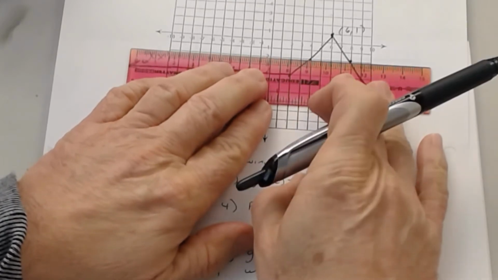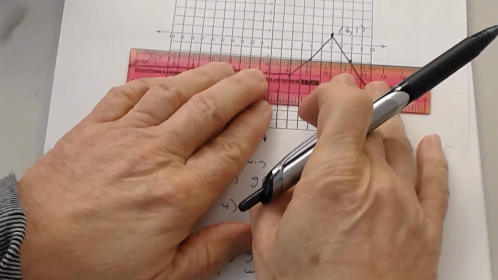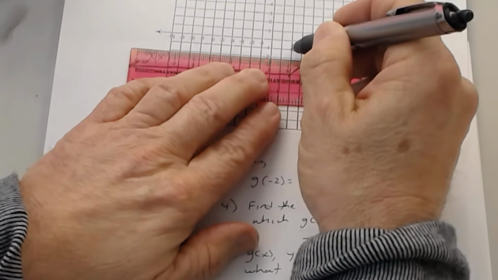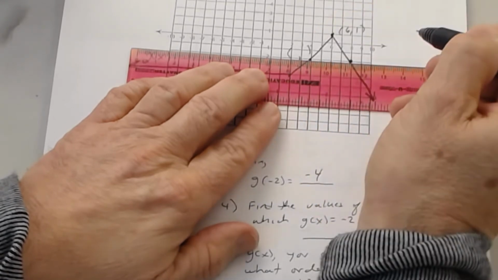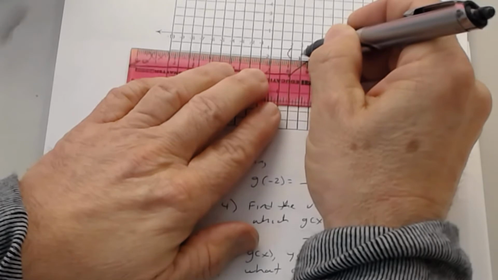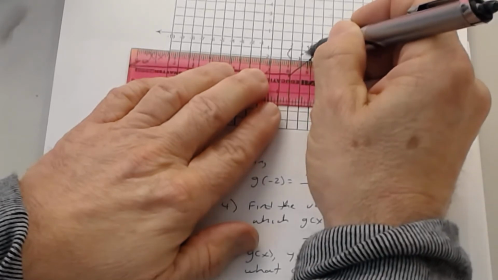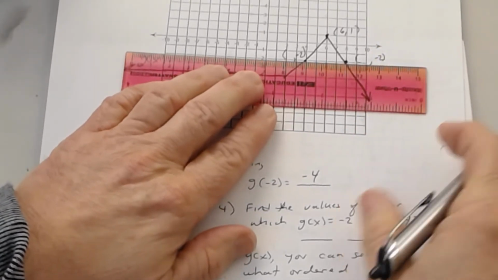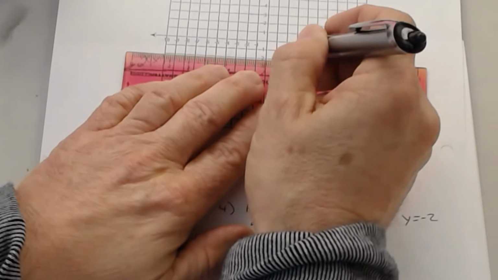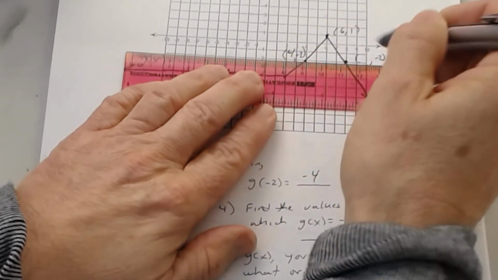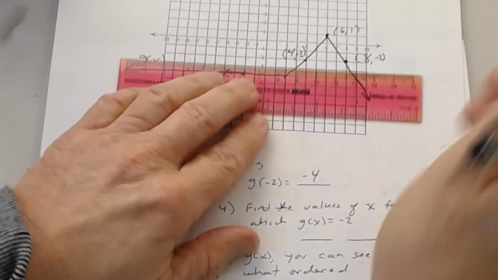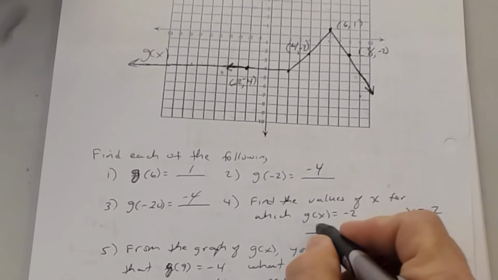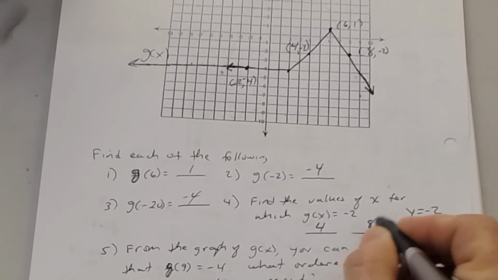And notice the ruler crossed the graph in how many places? 2. Here and here. So in both cases, if I do the ordered pair, my y value is what? Negative 2 in both cases. Now all you have to do is determine what the x coordinates are. What's the x coordinate for that point here? You said it earlier. 4, yeah. What's the x coordinate of this one? 8. All right, so remember our discussion. Use the ruler if you need to. So what goes in a blank? 4, and what's the other one? 8. Okay.